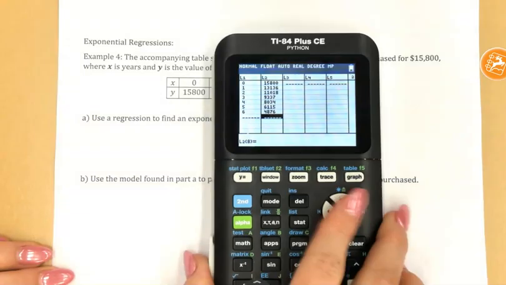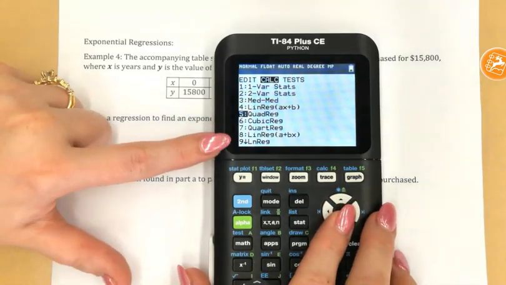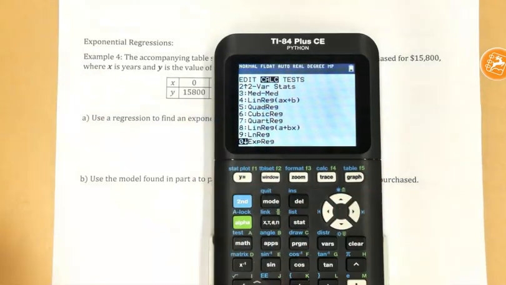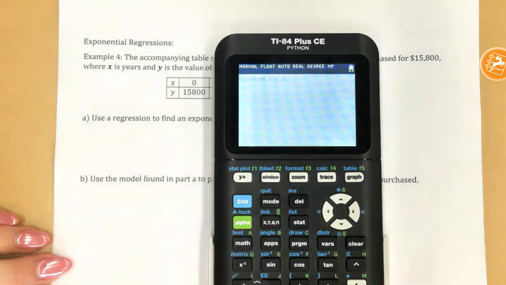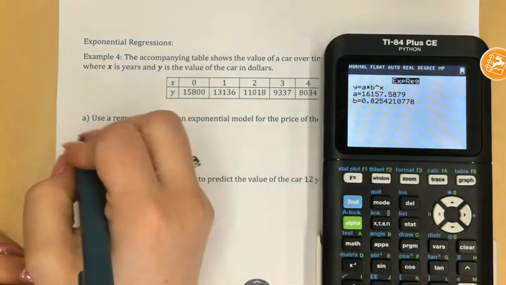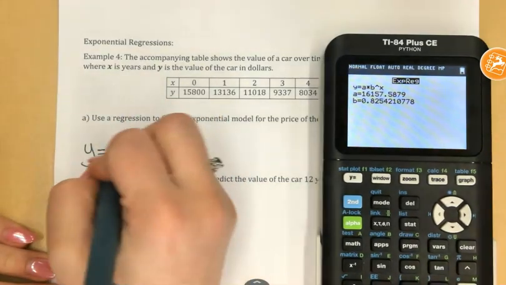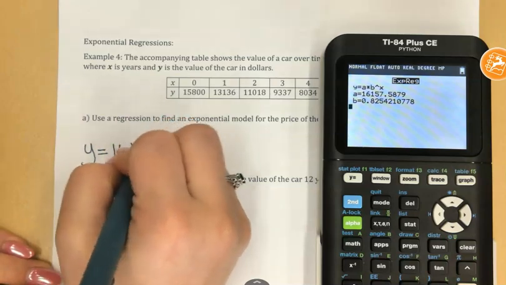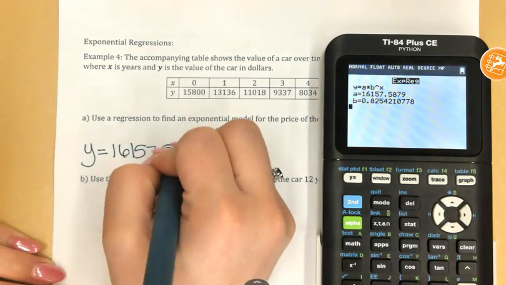And then again, we'll go to Stat, Calc, and scroll all the way down to 0 for an exponential regression. And there is my function. Again, we'll just go to 2 decimal places, and here is the value of a car. I should have said that earlier, but I trust that you can read the words that are on your paper.